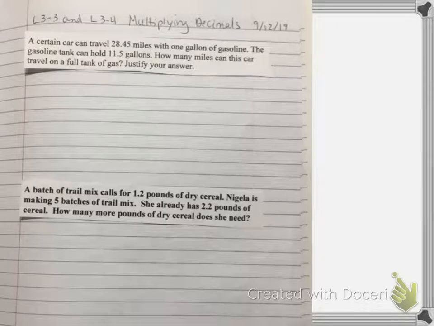Okay, so just like yesterday, we had some word problems, very similar kind of word problems. We've got a certain car can travel 28.45 miles, or 28 and 45 hundredths miles, with 1 gallon of gasoline. The gasoline tank can hold 11.5 gallons. How many miles can this car travel on a full tank of gas? Justify your answer. So when they say justify, they're basically asking you to provide numerical evidence that you were able to do it.